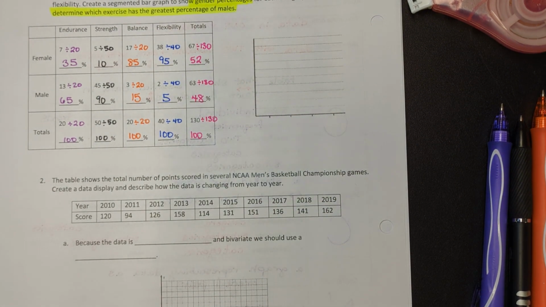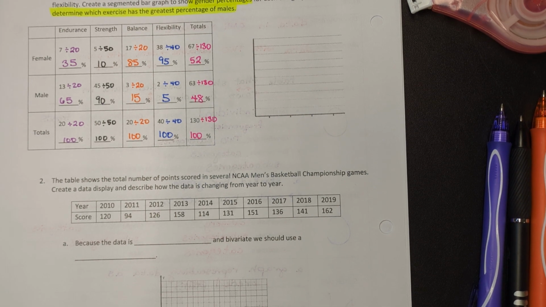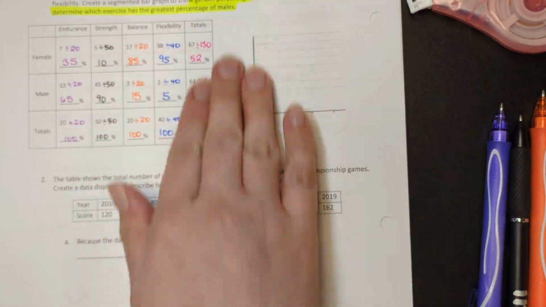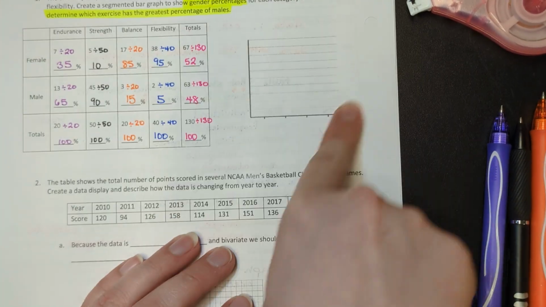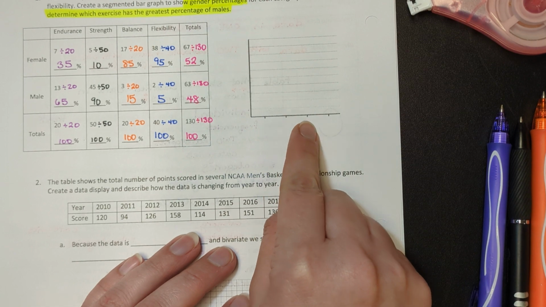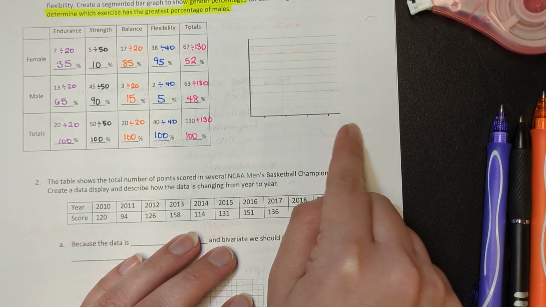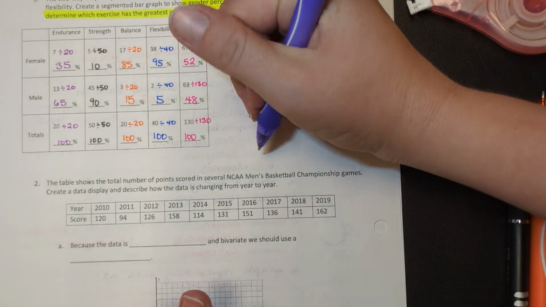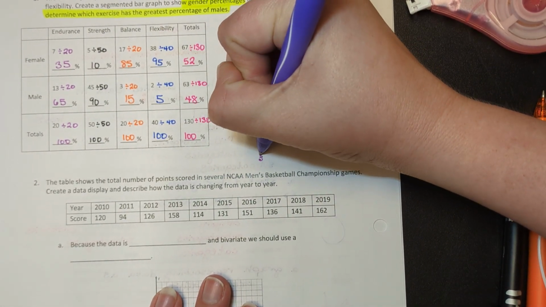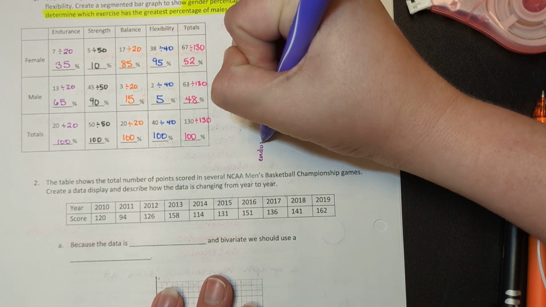Okay, now, how many different categories do we have for the exercise thing? 4. We don't count the totals. So you see your little chart thing down here? See it's got 4 little lines on the bottom? Guess what those are for? To label them. Okay. So however you want to write it, I'm just gonna go like this because some of them are big words.